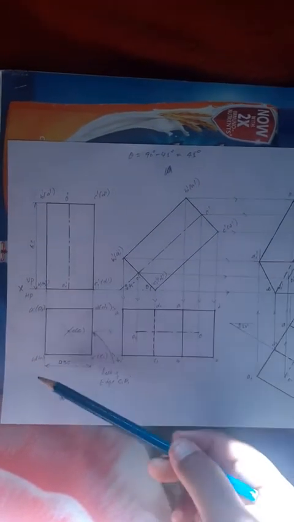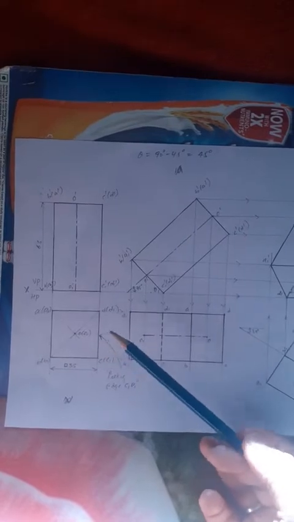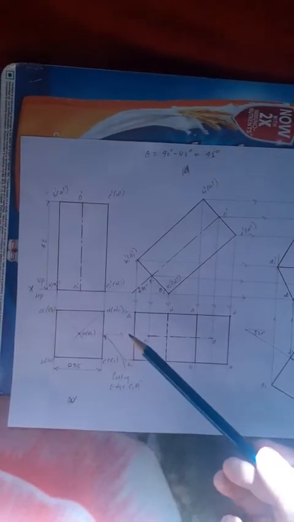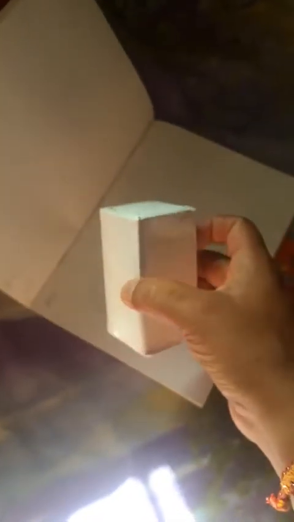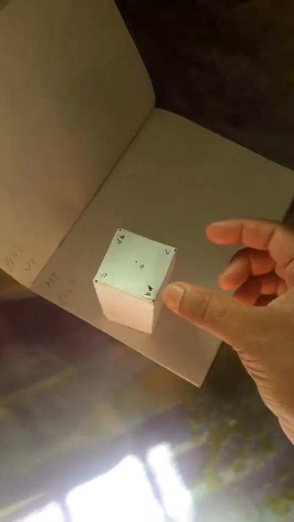You know how to draw the square lamina or plane. The same applies here also, on the top view. Before going to solve this problem, there is a concept I want to tell you. Consider the horizontal plane and vertical plane. On the vertical plane the front view will come, and on the horizontal plane the top view will come. This is a square prism, right? The base is 35 mm and the axis is 65 mm.